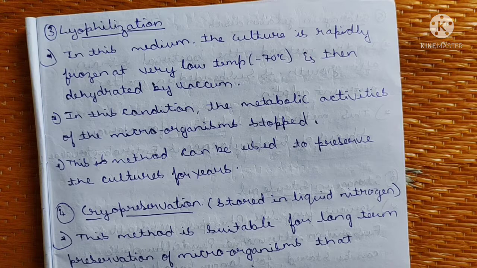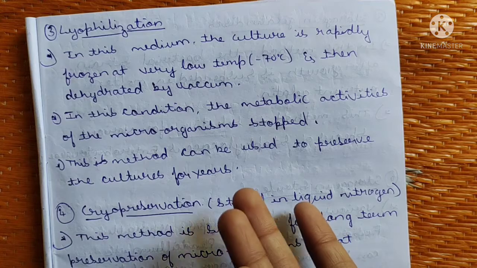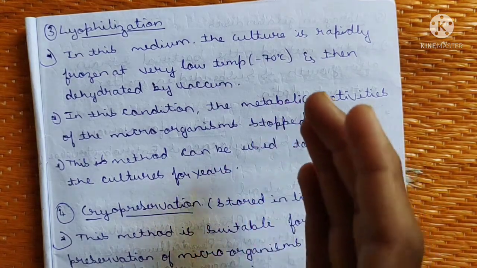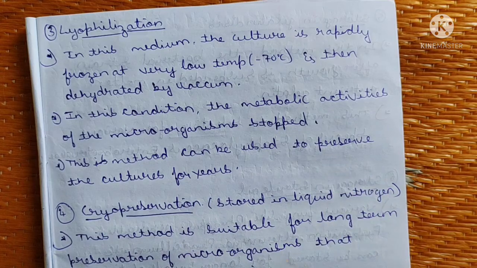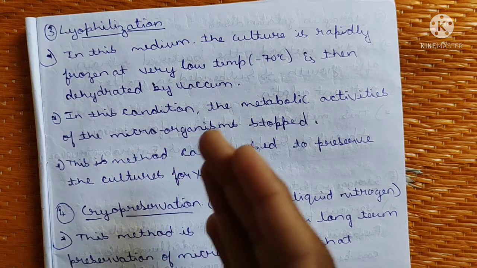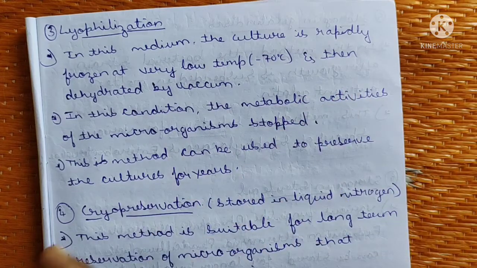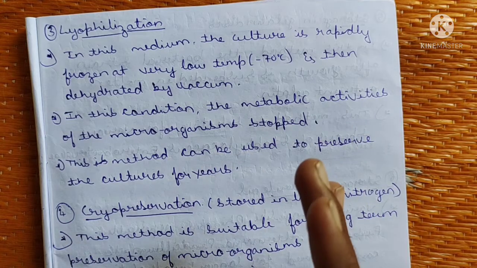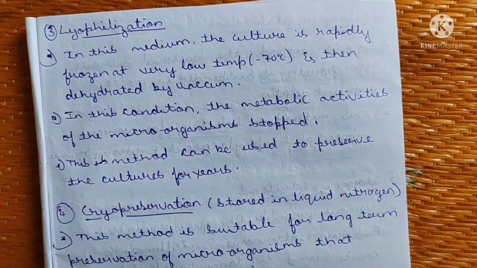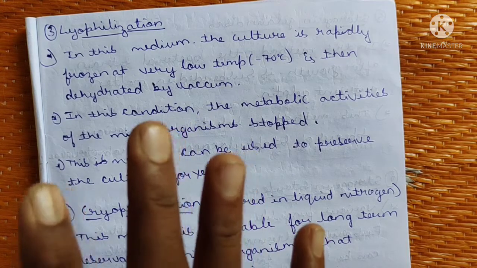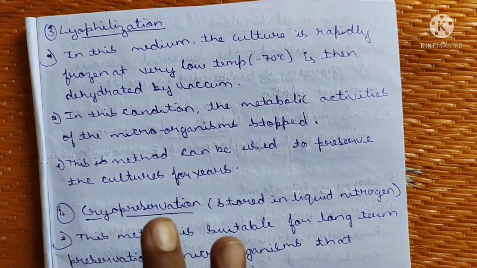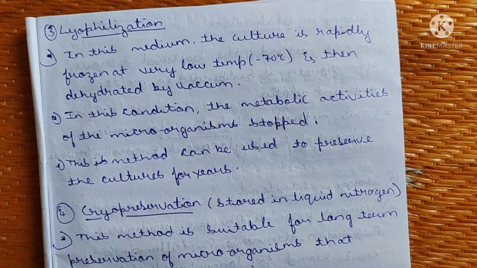Now see, minus 70 degrees Celsius, it's a rising question. At minus 70 degrees Celsius, what happens? There will be formation of crystals. The remaining liquid water molecules can be dehydrated by vacuum. In this condition, the metabolic activities of the microorganism stop. Metabolic activities means any type of metabolic activity, generally the excretion of waste product. No excretion means the microorganisms cannot die, because the nutrients can be there only in the broth culture. At a certain time they can consume that.